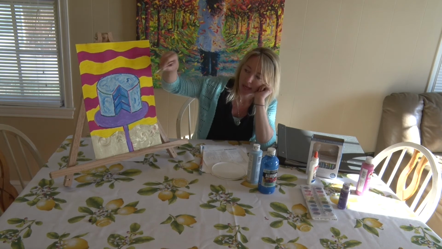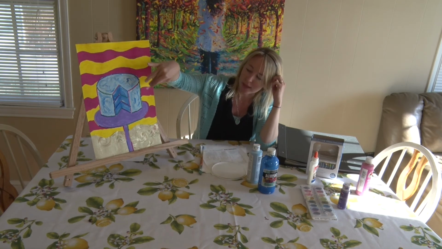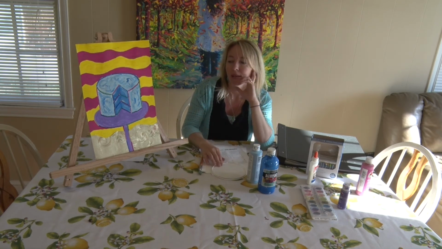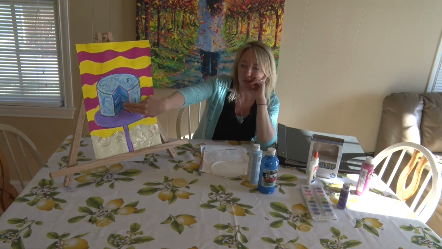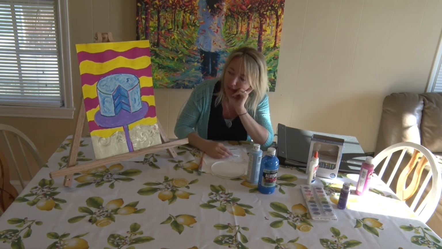After that was dry, on my lighter outside frosted layer, I went back with that deep blue and put a few swirls around it to create some texture and shadows. And then this darker layer, I added a little bit of white to it to create some highlight to it.